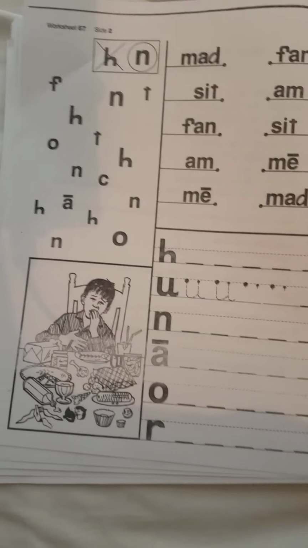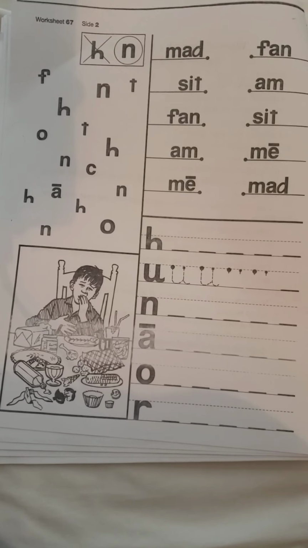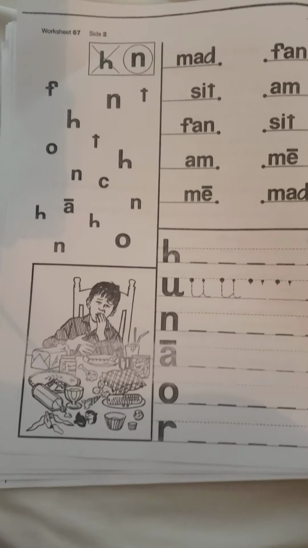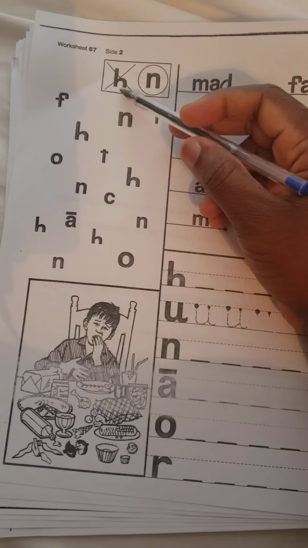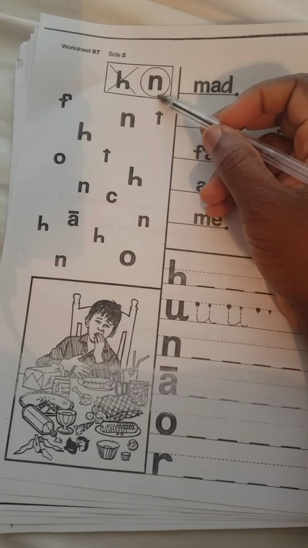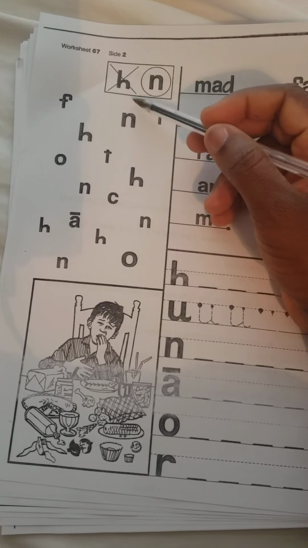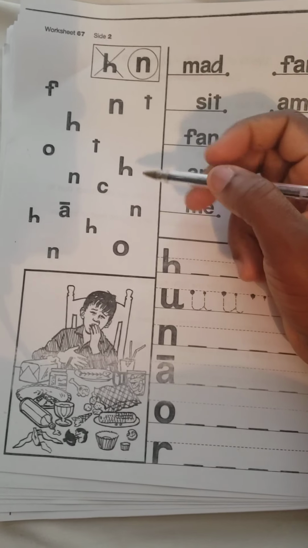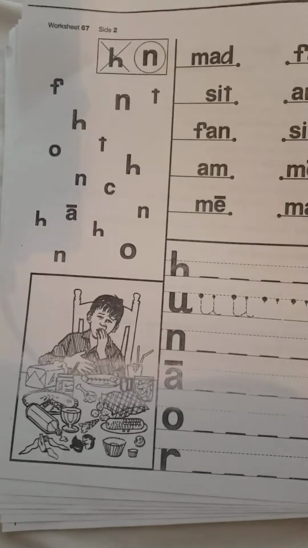Alright, boys and girls, today is June 10th, 2020, and today is Wednesday. For your reading, you're going to be crossing out the sound and you're going to circle the sound. So wherever you see the sound, you cross it out. Wherever you see the sound, you circle it.